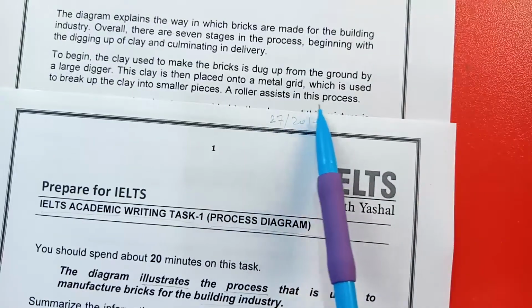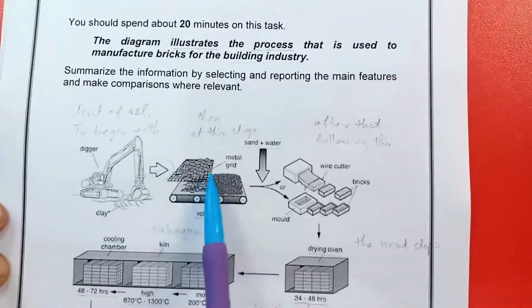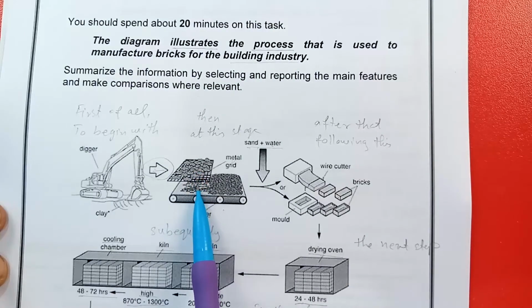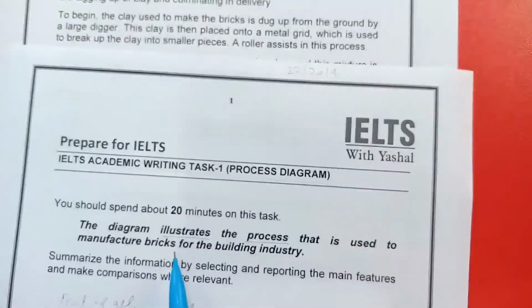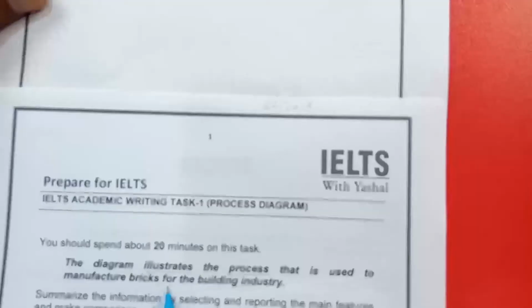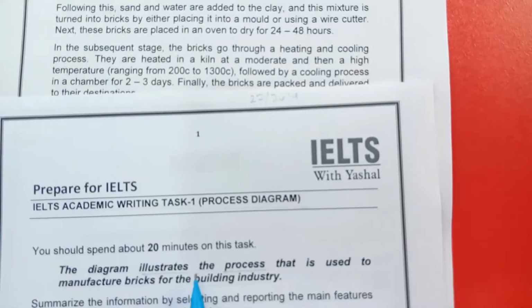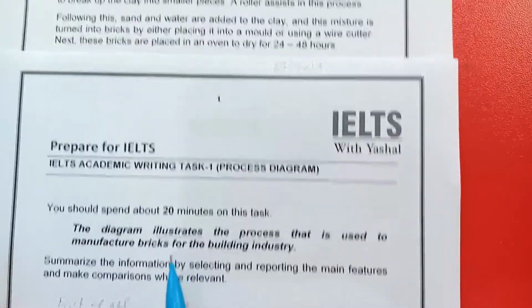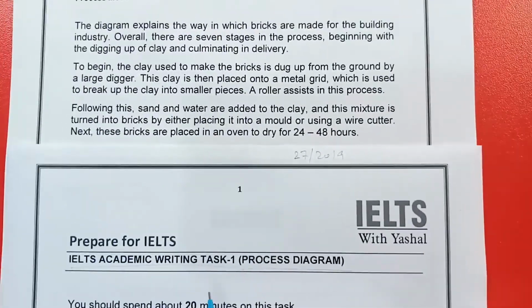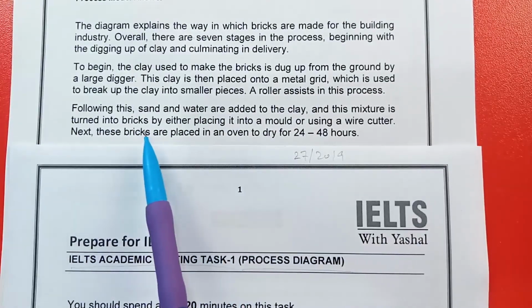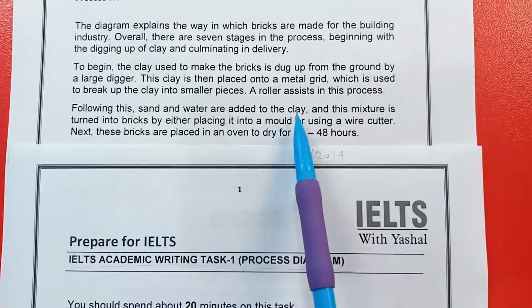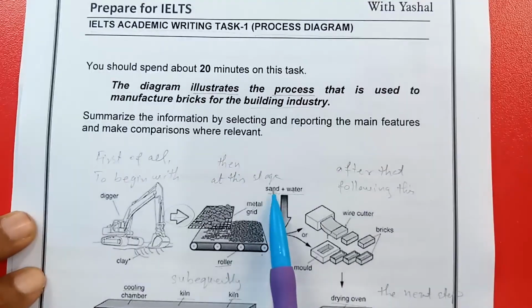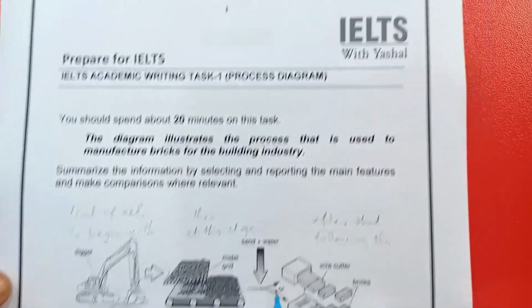The next stage is, if you see here, this is the following stage. Following this, sand and water are added to the clay, and this mixture is turned into bricks by either placing it into a mold or using a wire cutter.